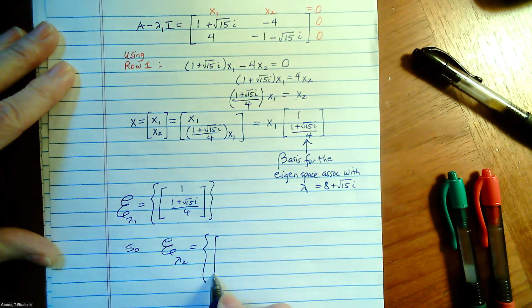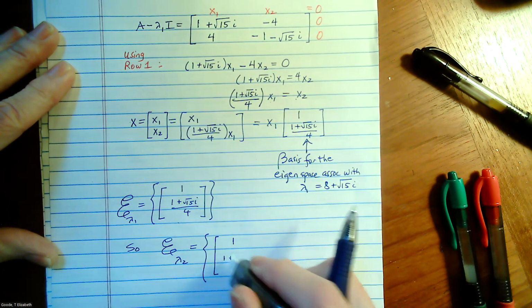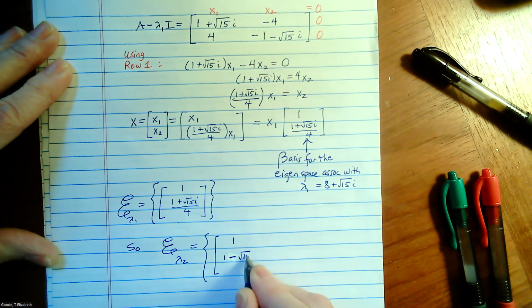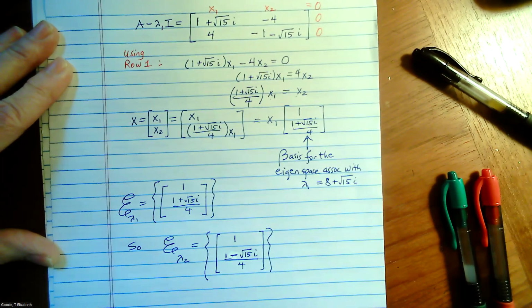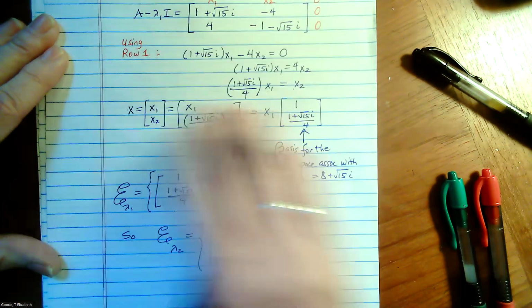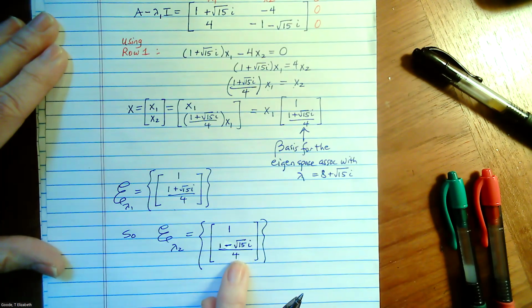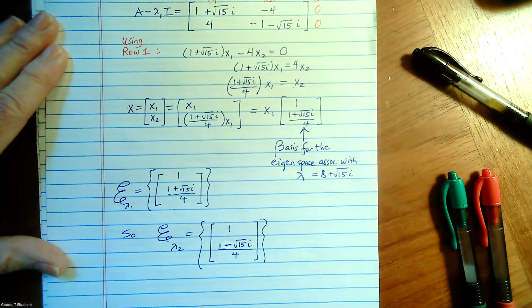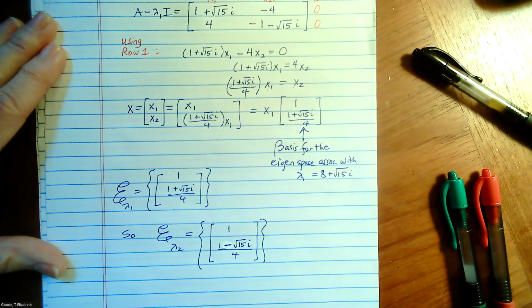It's a complex conjugate. Well, 1's not a complex number, so it is its own complex conjugate. But the complex conjugate of this number, you just put a negative instead of a positive in front of the component that has the i in it. So you don't have to go through all this again. You just take this and make it negative where the component involving the i sits. Okay.